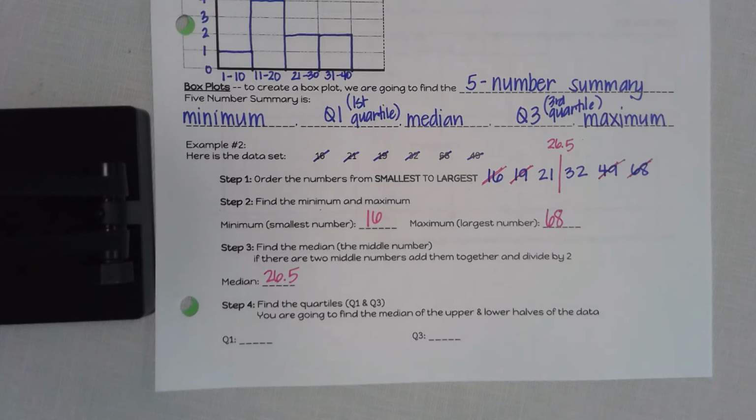Alright, now we're going to find Q1 and Q3. You're going to find the median of the upper and lower half. What does median mean again? I'm sorry, I already forgot. Middle number. Now, pencils down, eyes on my front board.